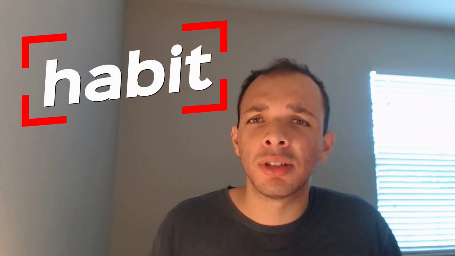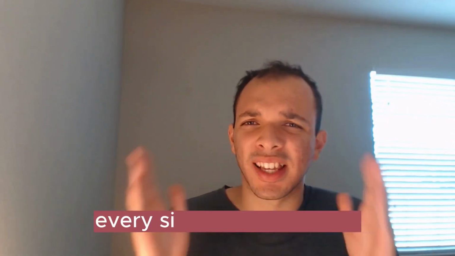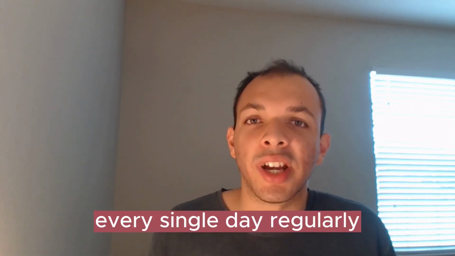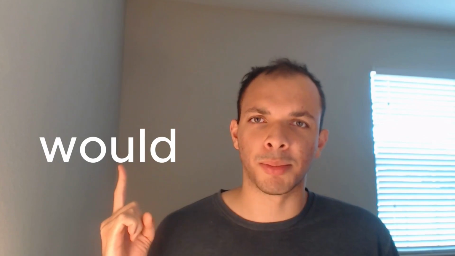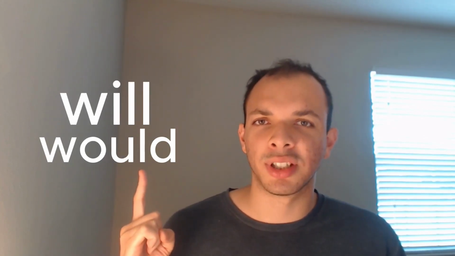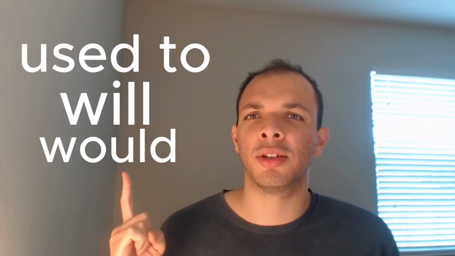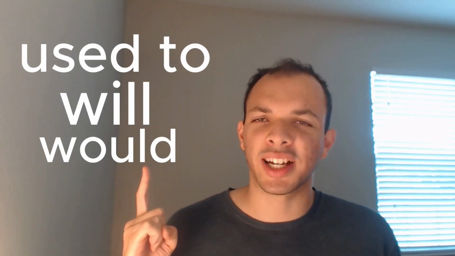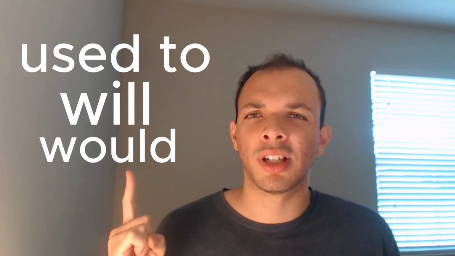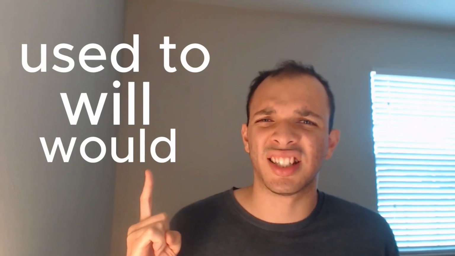The next condition you use modal verbs with is habit. When someone or something does something every single day, regularly. This is an action that's ongoing and that the subject does regularly. In this case, you can use would for past tense and will for the present and future tenses. The modal verb used to can also be used in the past tense when an action has completed, when you're talking about a habit that no longer exists anymore.